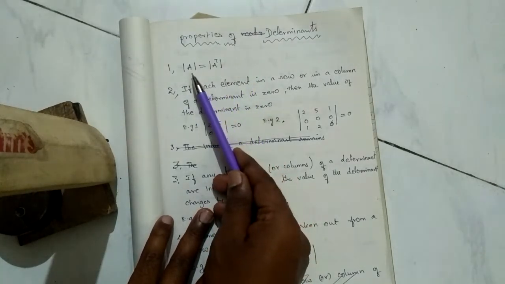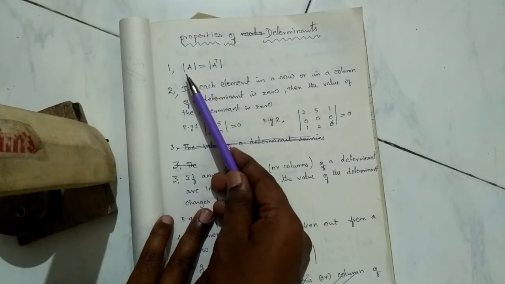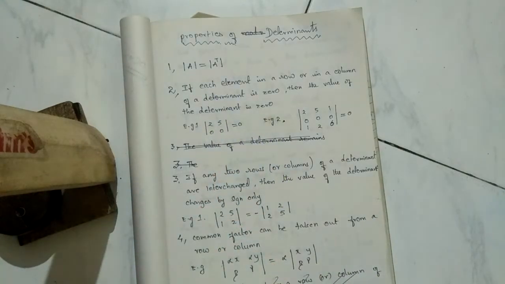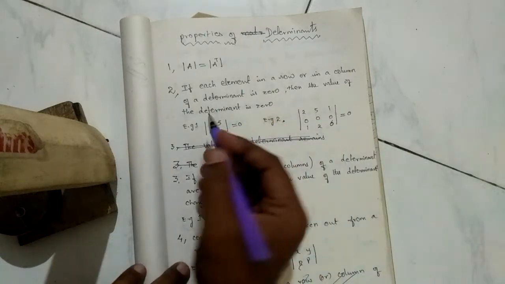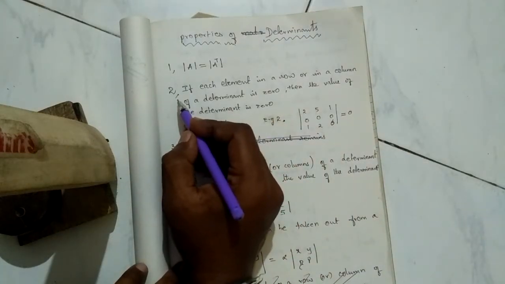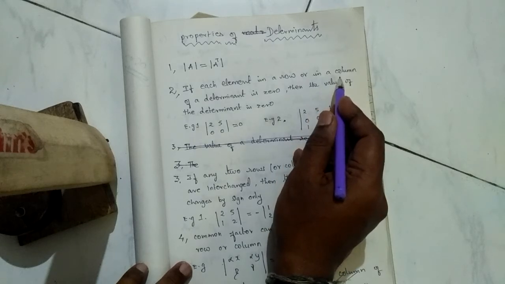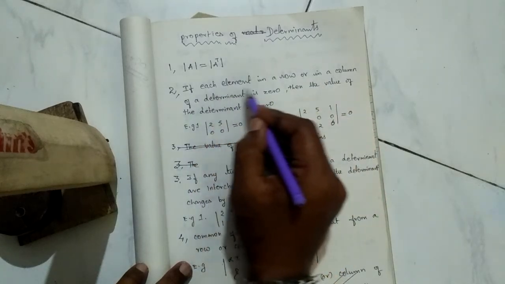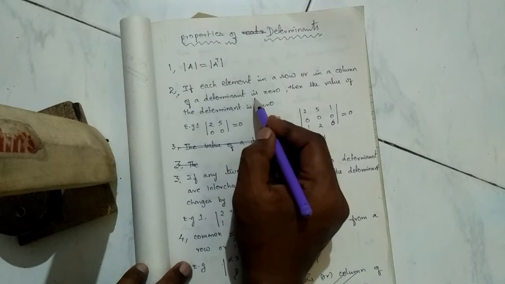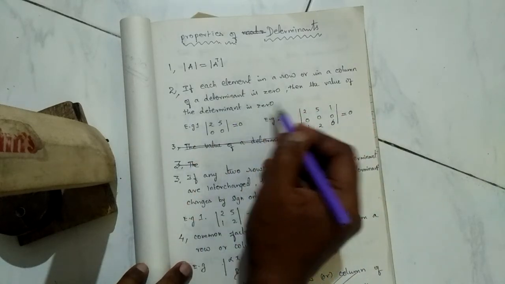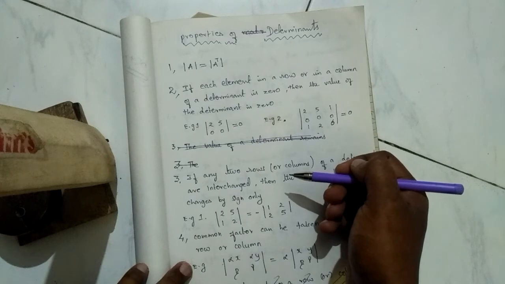You can take any matrix A and find its determinant. Also find the A transpose and find its determinant. Both will be equal. Now, second property is what? If each element in a row or in a column of a determinant is 0, then the value of the determinant is 0. This is second property.